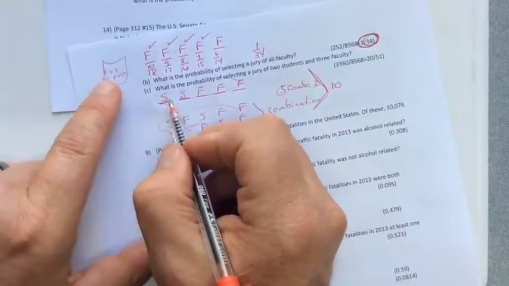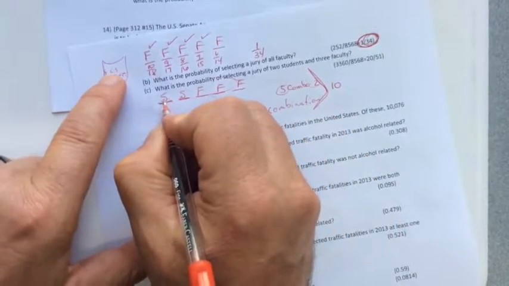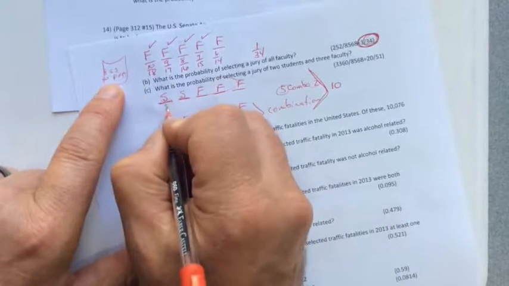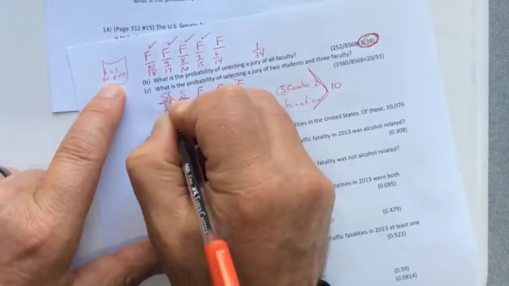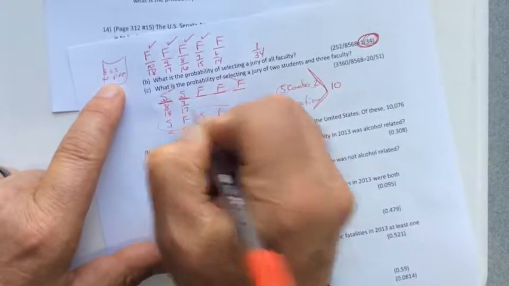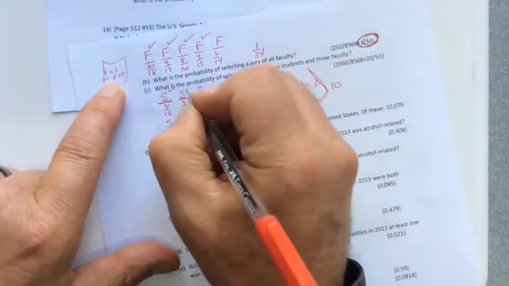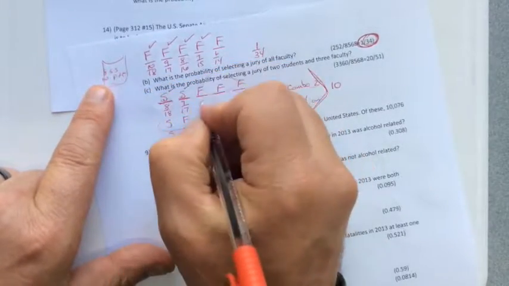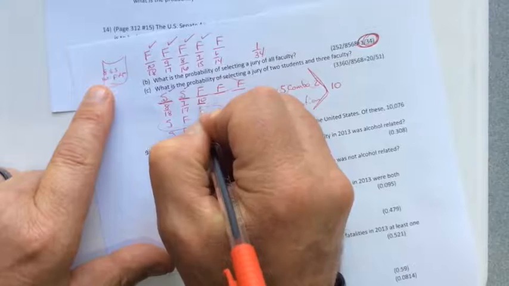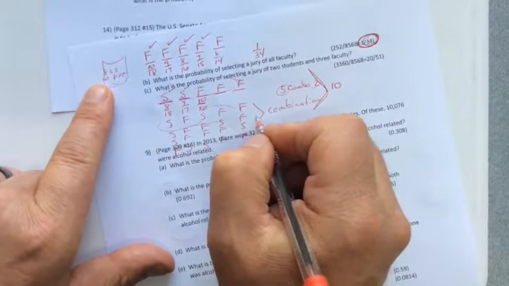Let's get this one. What if the very first one was a student? That would be 8 out of 18. The next one, assume we get a student, then we have 7 students left out of 17. But now we need faculty. See, there's still 10 faculty in there, so there's 10 faculty out of only 16 people left.